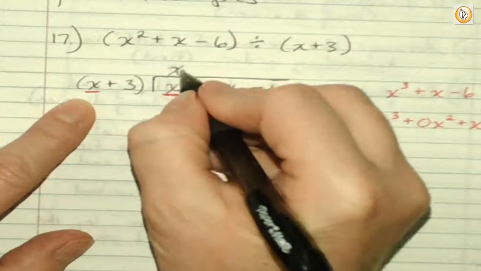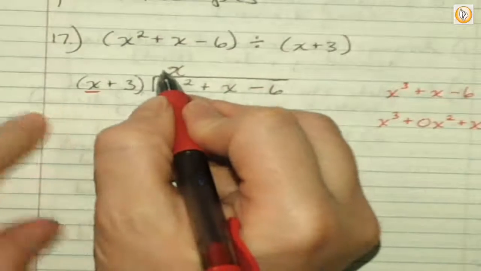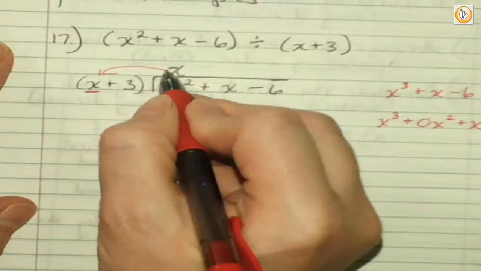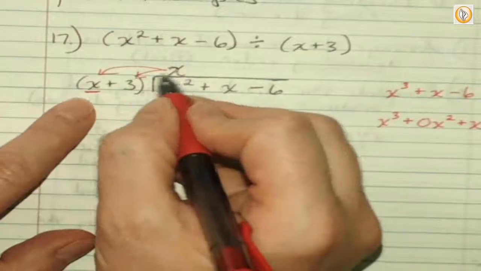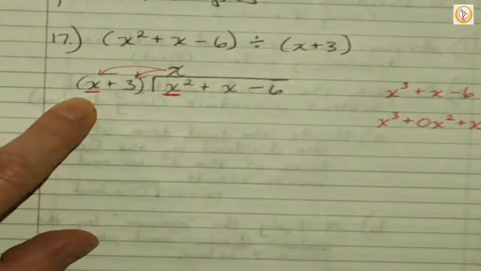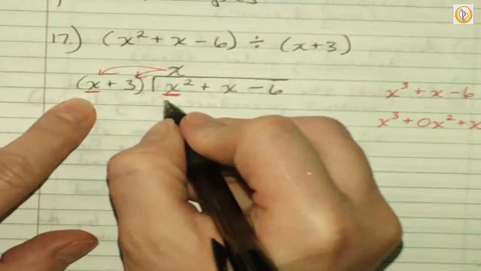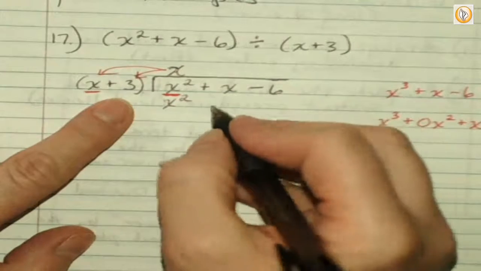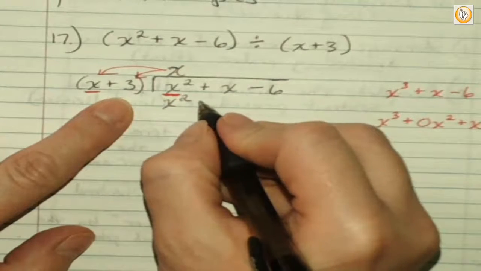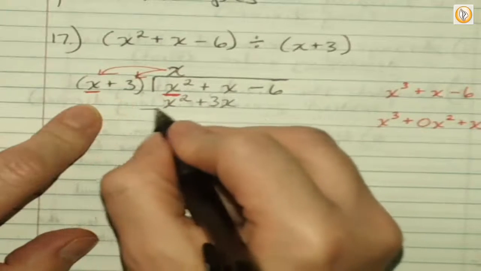And you know how I know he's correct? Because now we're going to multiply that by everything in the divisor. Now we can look at our second one. So, Franz, what is x times x? X times x is x squared. Oh, so it works. What is x times 3? 3x.